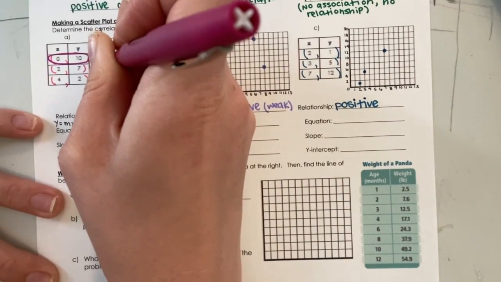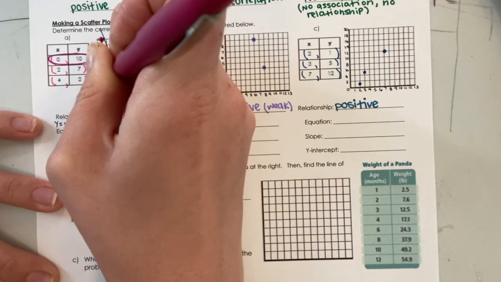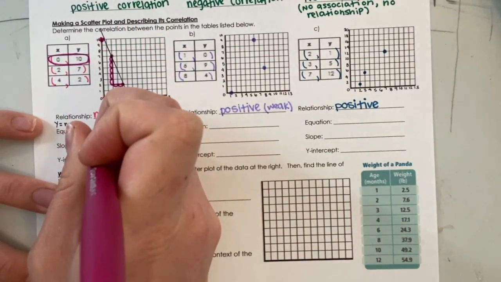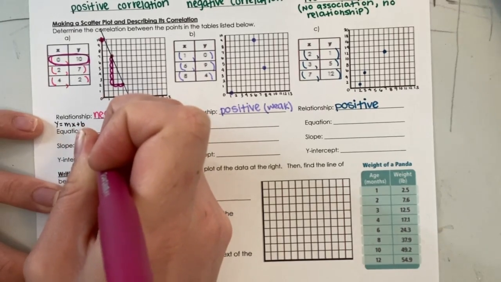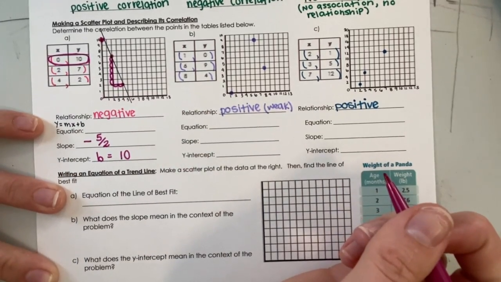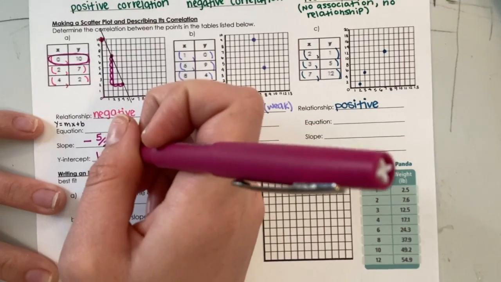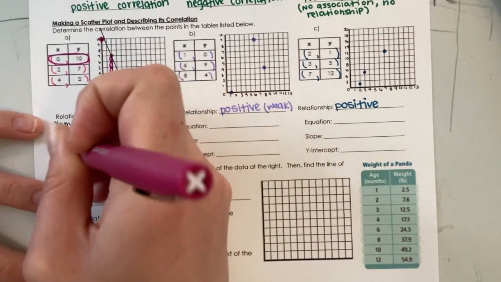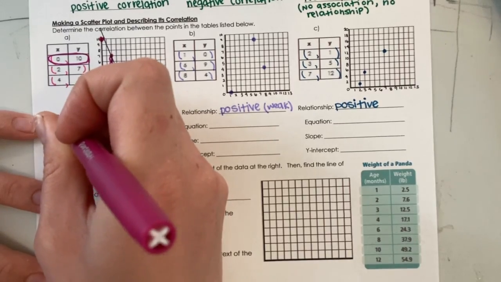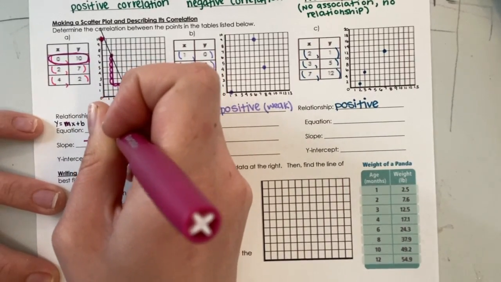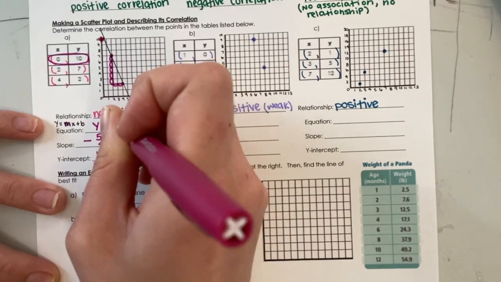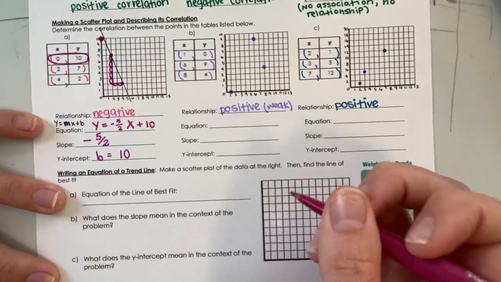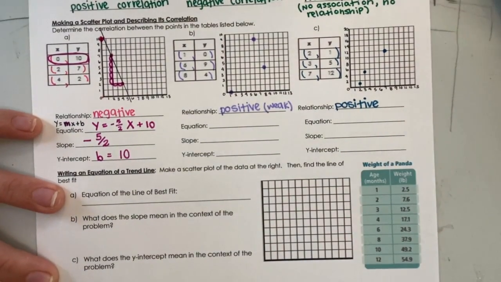I'm going to count my vertical distance and my horizontal, and then I'm going to write my slope as vertical over horizontal, and then I'm just going to plug in to my equation. So it's going to be y equals my slope, because that's what m is, -5/2 x plus b, which is 10. And then we're going to do the same thing for letter b.